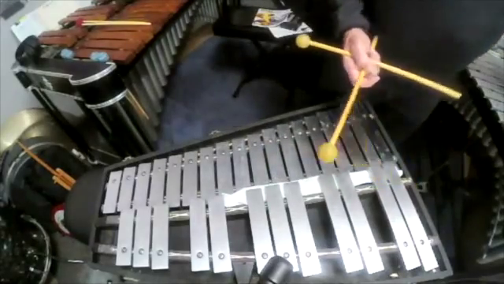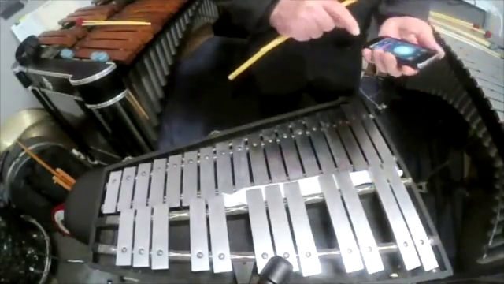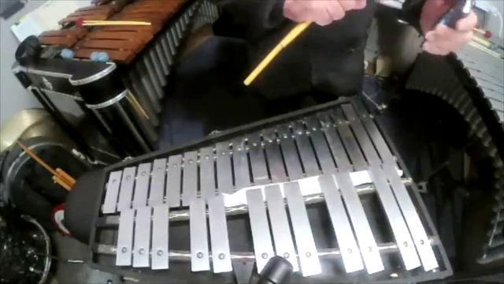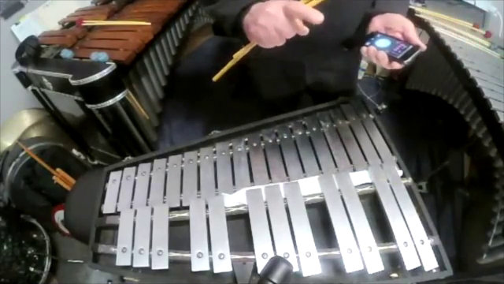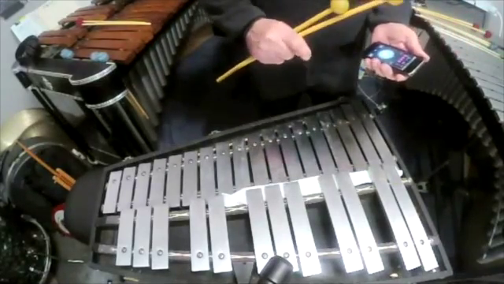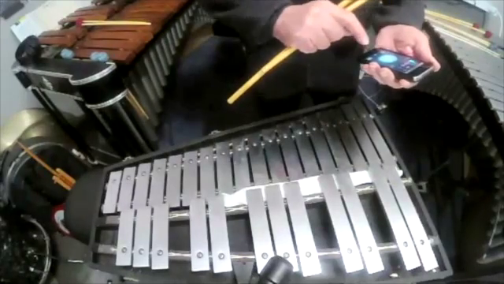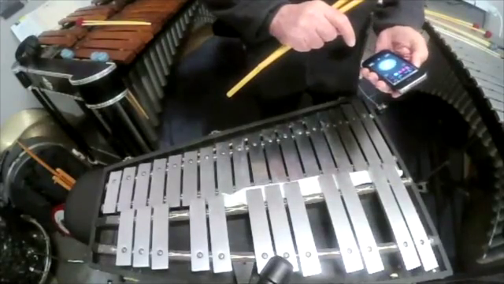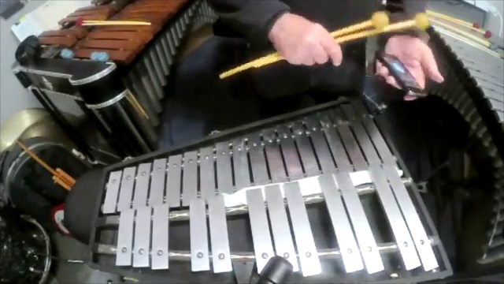By the way, did you hear that mistake I made back there? I hit the wrong note. I forgot what note I was aiming for. That happens to everybody, and I thought I'd leave that in so you don't feel bad about playing wrong notes. We don't want to play wrong notes, but sometimes it happens.